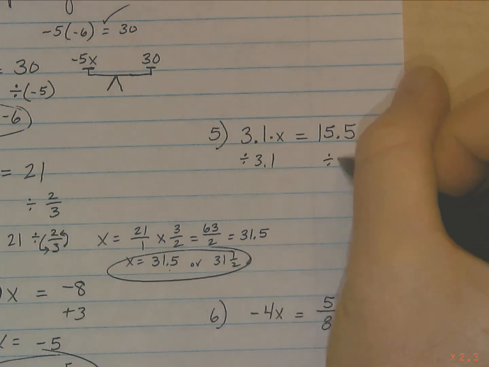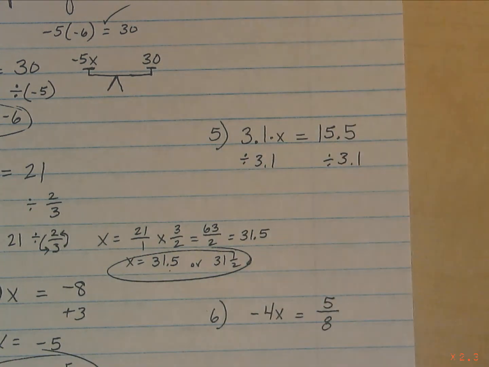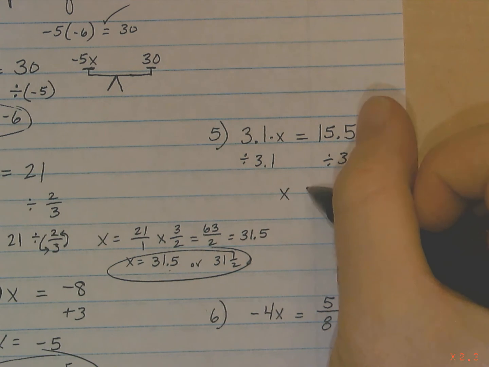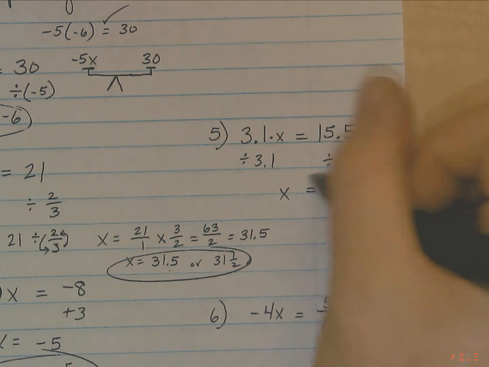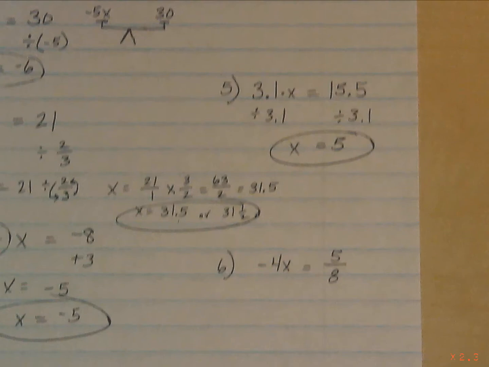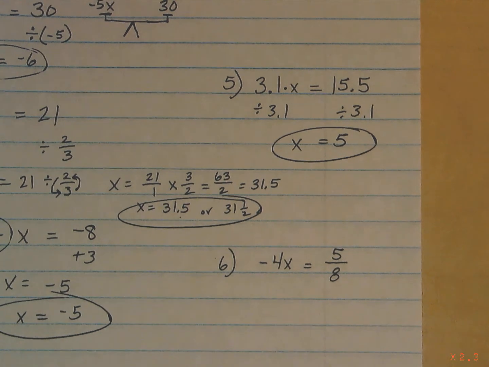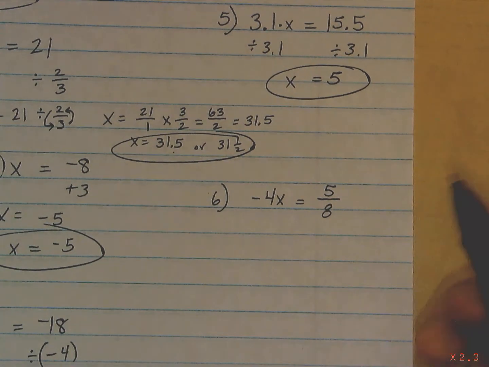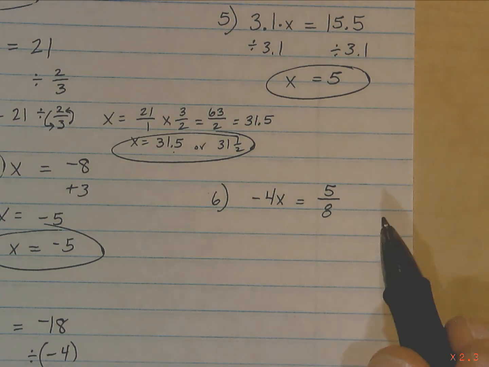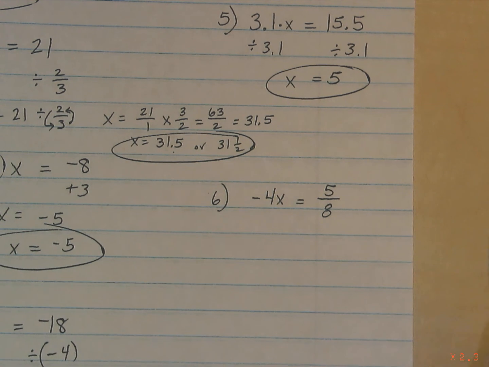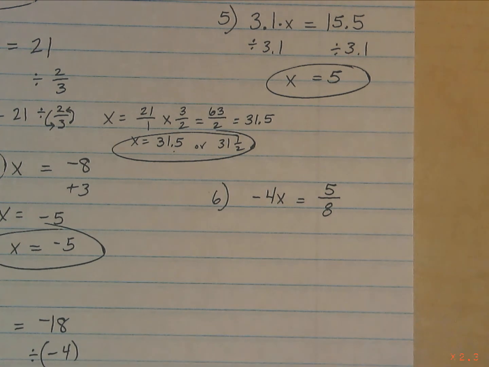So it divides both sides by 3.1. You get x on the left-hand side, and then you get 5 on this right-hand side. And 6, this is the interesting one here. I totally made this up, and you'll see why. Sometimes I don't even know what the answer is. I just do it. I just plug some stuff in and see what happens.